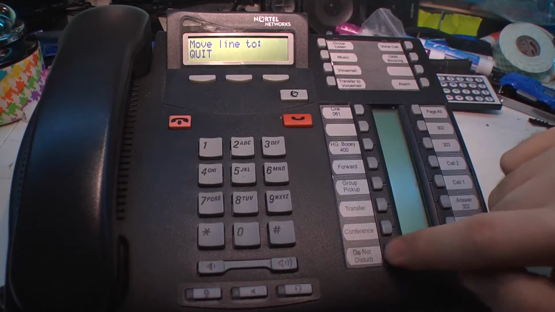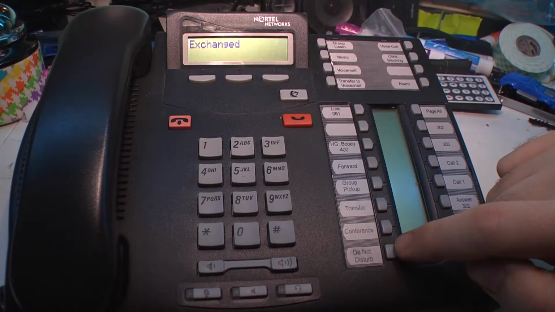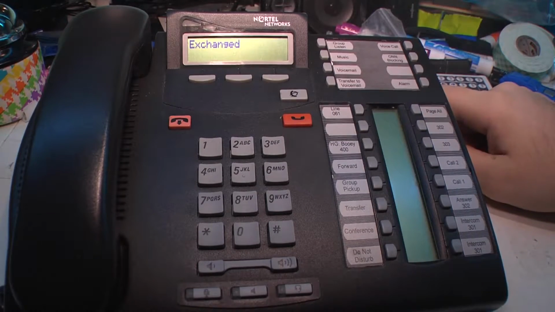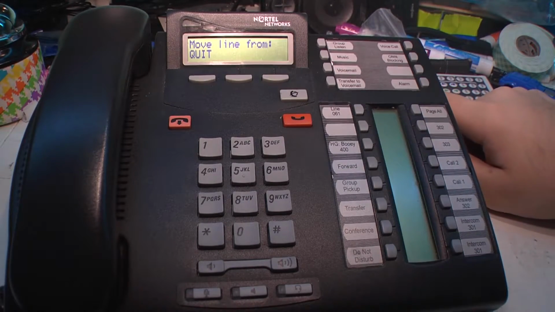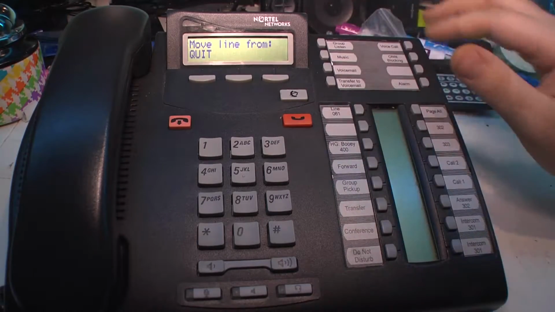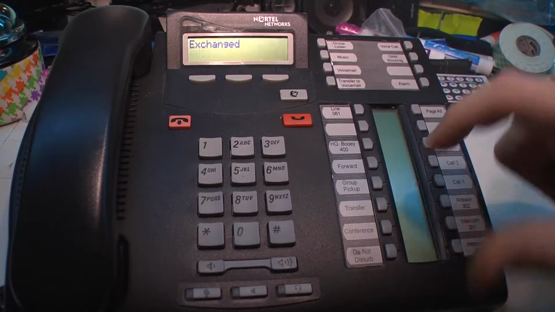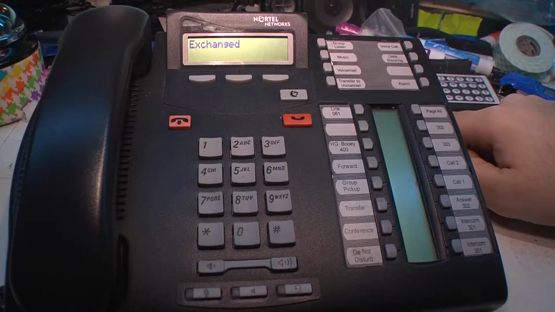I actually just moved a line to where it already is, and it says exchanged even though I didn't do anything. So it's actually just not doing anything. It's just putting it where it already is. So it's kind of stupid that they don't get upset about that, because as we go through the features, you'll see that they get upset about a lot of really stupid stuff. I'm surprised that you can actually move a line to the same button that it's on.